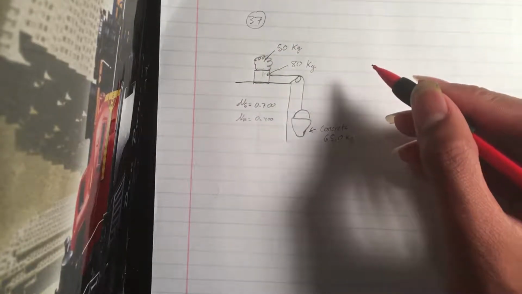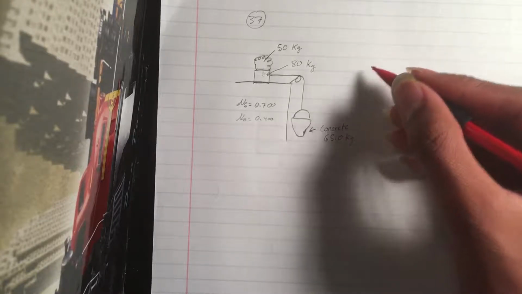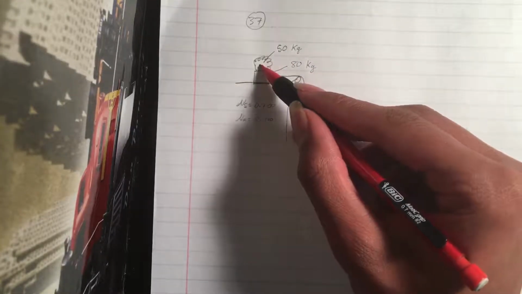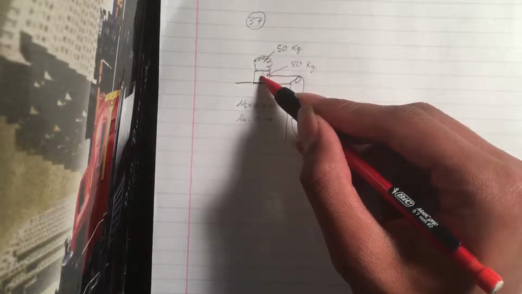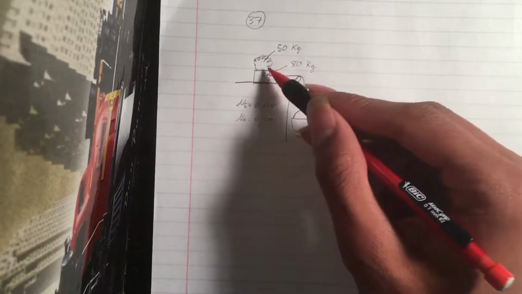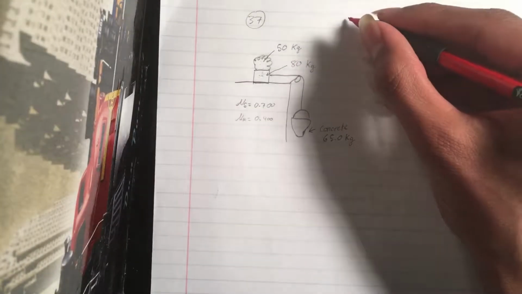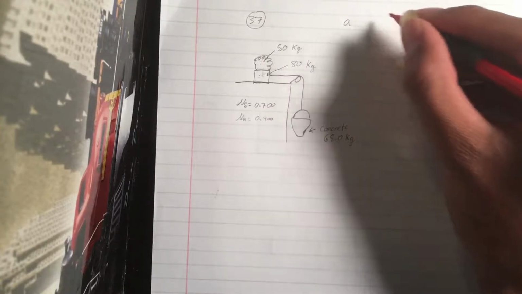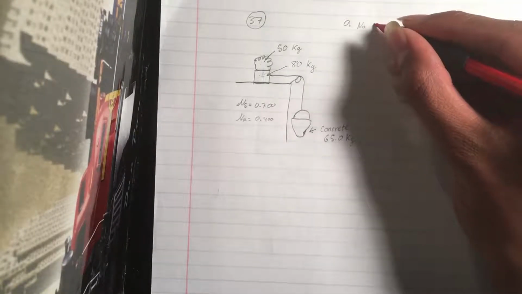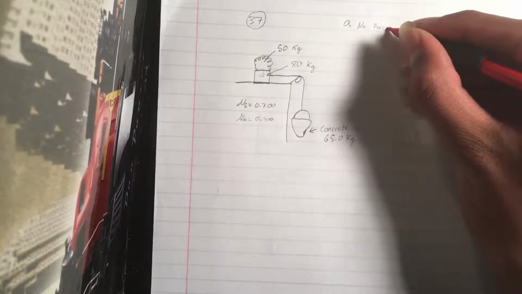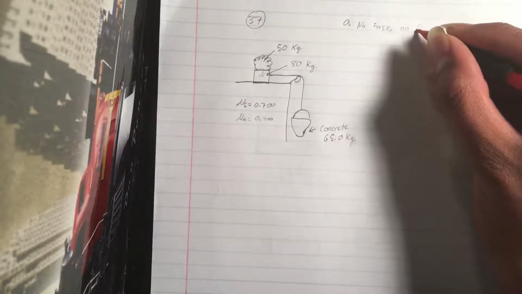And that's actually really easy. You don't even have to do any math for that. Considering the fact that this gravel isn't even moving on the box, there's no movement, therefore there's no friction. So the answer to part A is no force, because there's no friction.